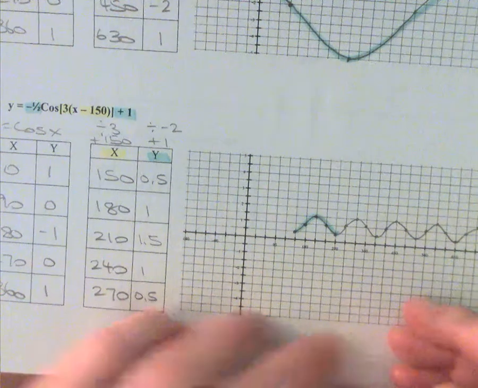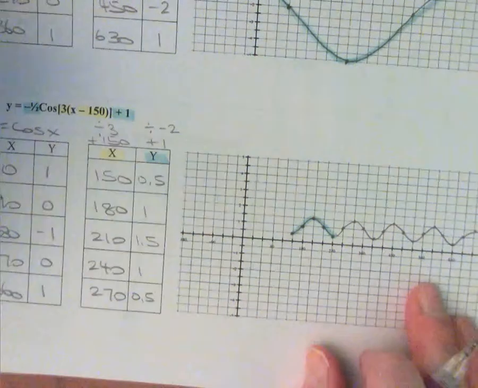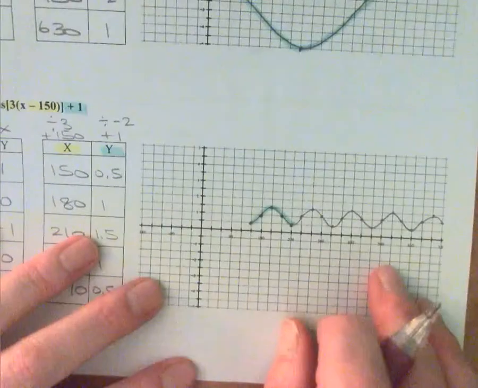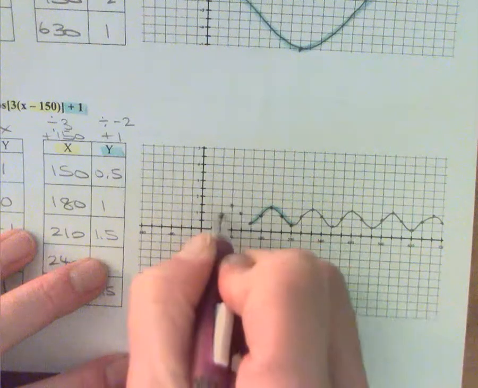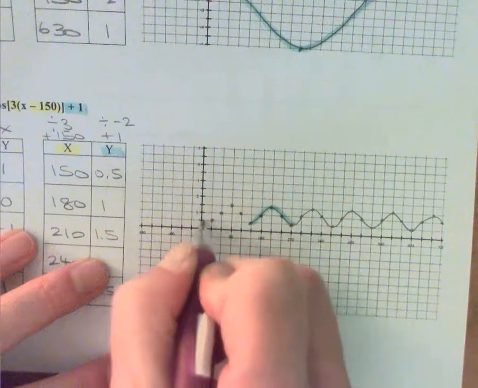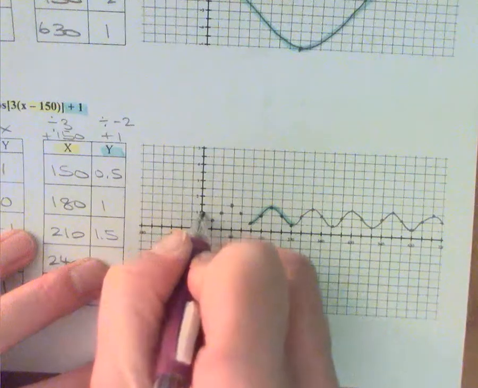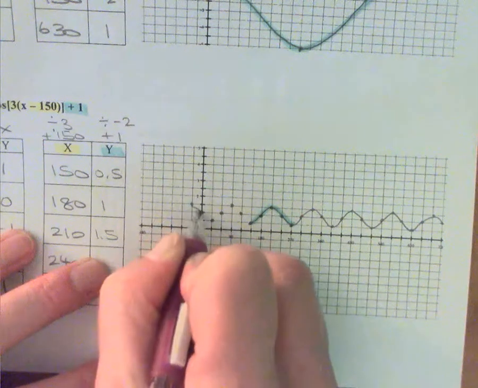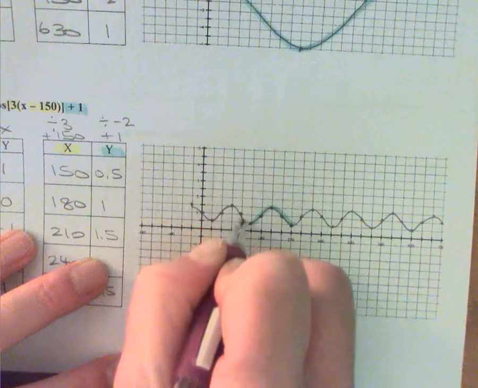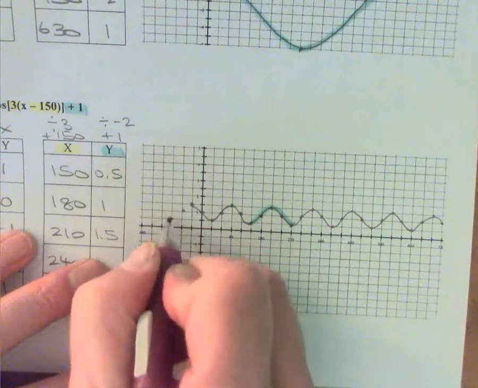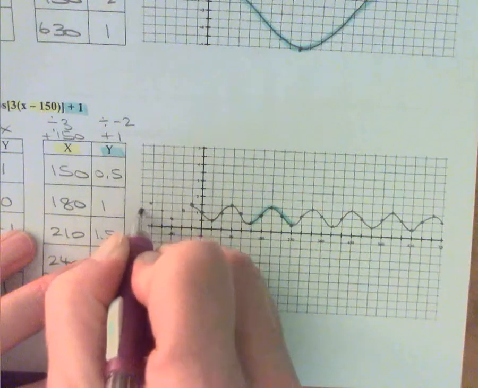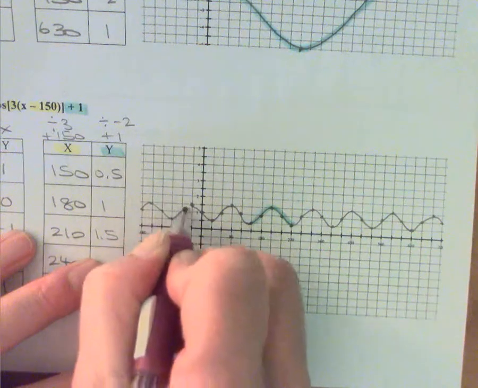All the way to the end. Okay, we're going to go backwards, and we're going to go the other way. We're going to pattern to the end.